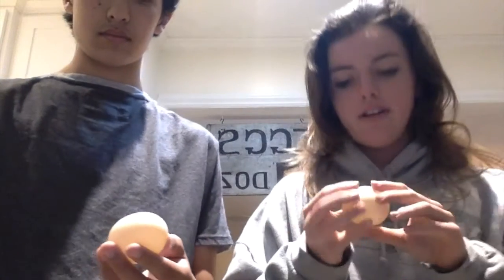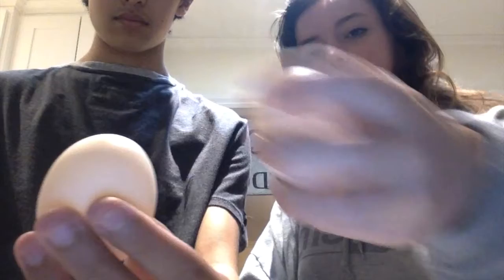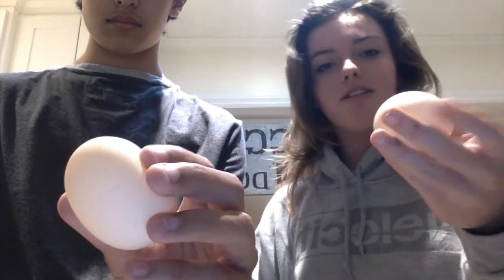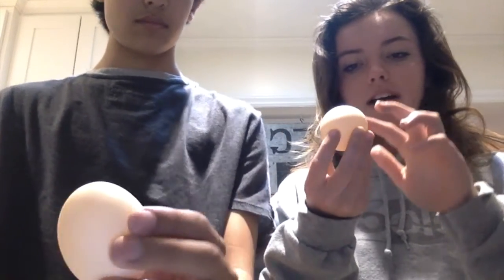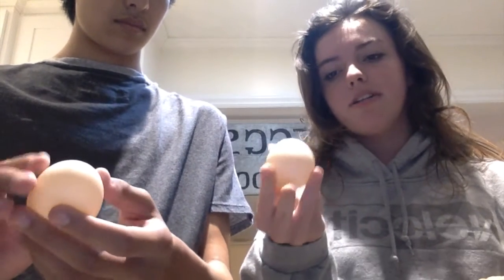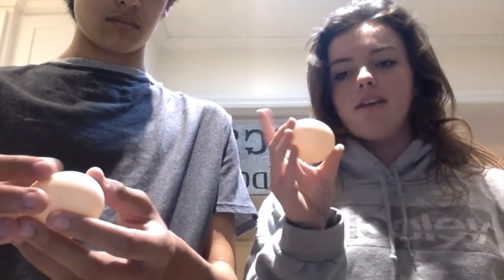It's been a day since we placed both of the eggs in the vinegar, one in the room temperature and this one in the refrigerator at 40 degrees Fahrenheit. They both appear to have the same consistency, which is kind of squishy and like a smooth outer cover. But the outer cover is not the shell necessarily. It's just a small layer protecting the egg white and the inside egg yolk.